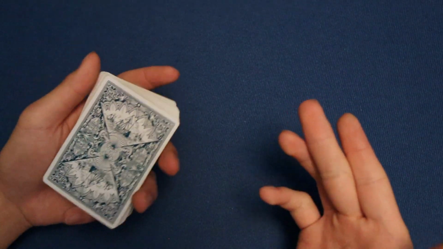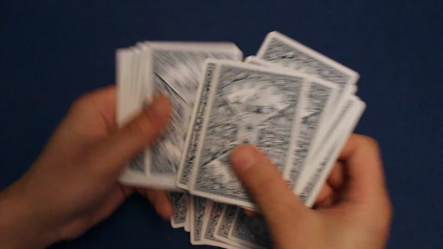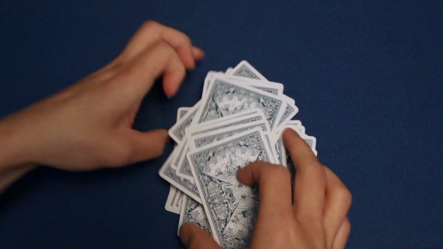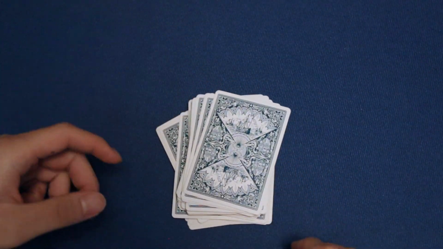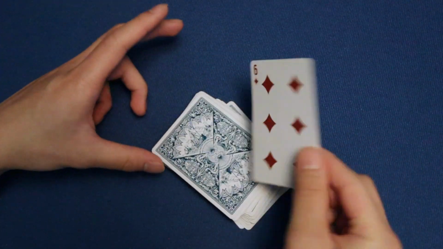Or you can actually get an instant key card. So for example, if you ask the spectator to shuffle the deck however they want, right? I can actually get an instant key card. So if I look down the deck right now, I can tell that the top card is actually 6 of diamonds, right?